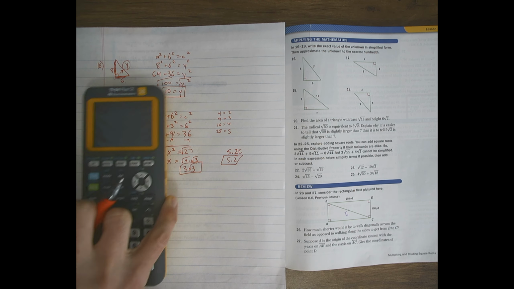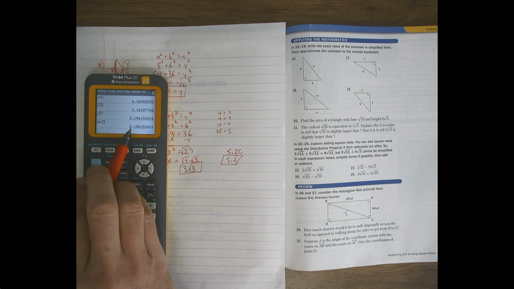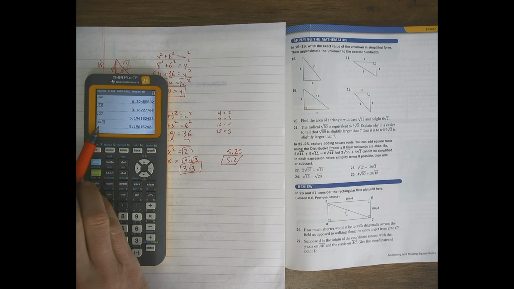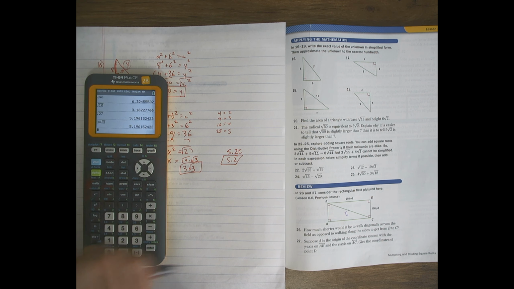Now just to show you some equivalence here, I'm going to do 3 times the square root of 3. And notice that you get the same answer. So 3 times the square root of 3 is the same thing as the square root of 27. They are equivalent.